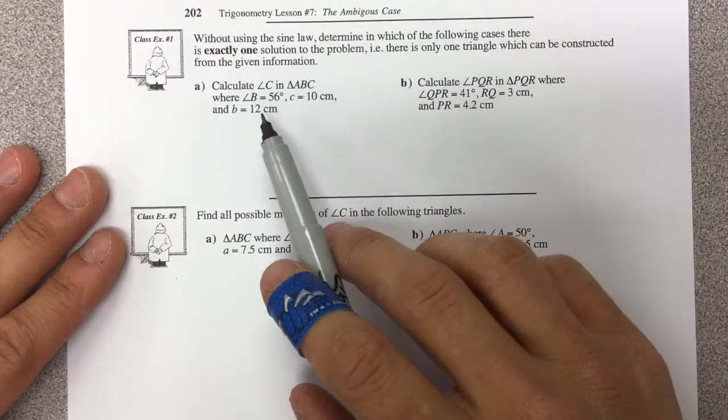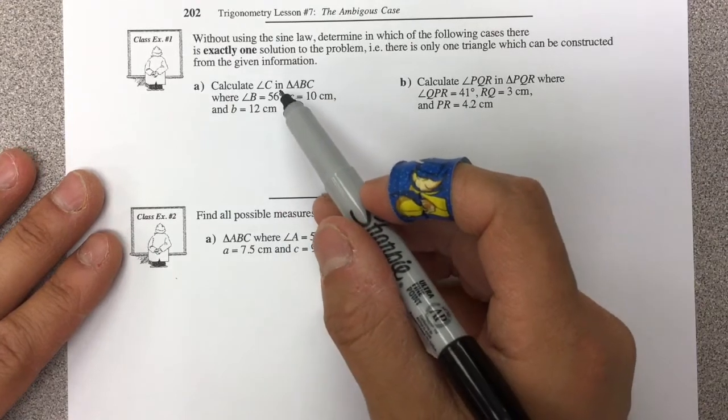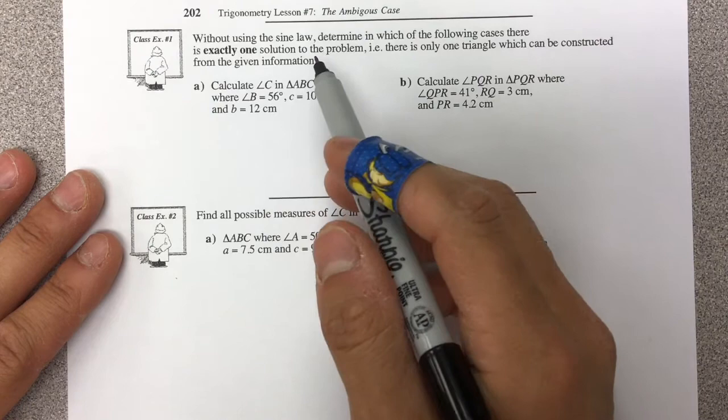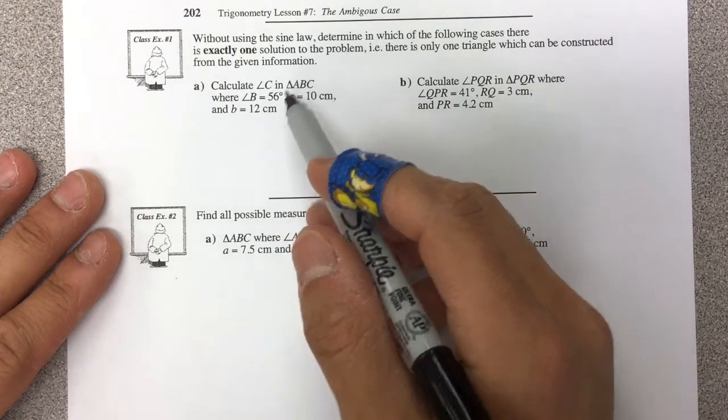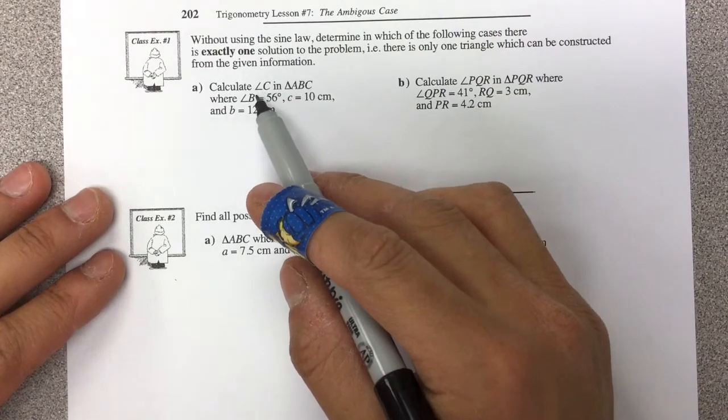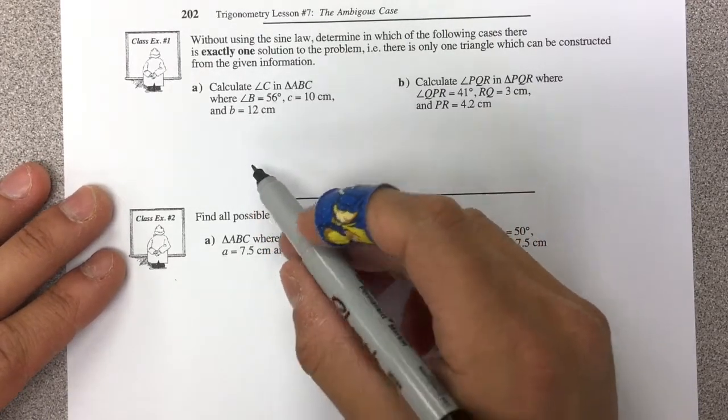Now, we know that we could use the sine law in order to determine angle C. However, they don't want us to use the sine law. What they want to know is how many solutions there are. So we're not actually looking for the measurement of the angle, we're just looking for how many solutions there are.